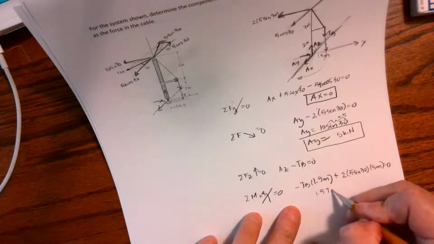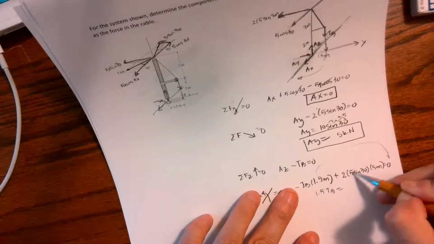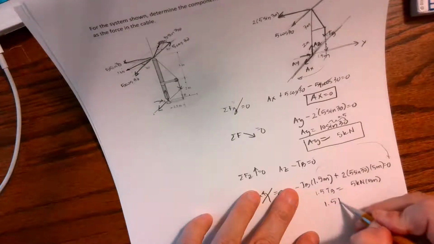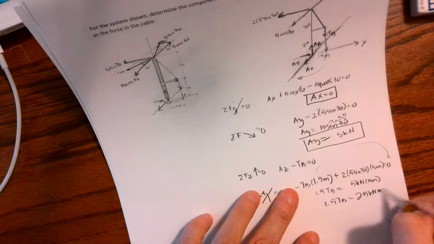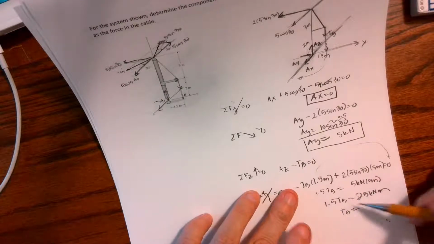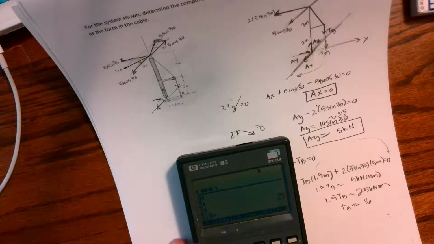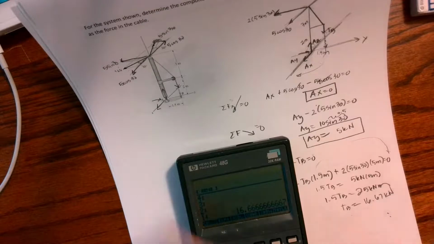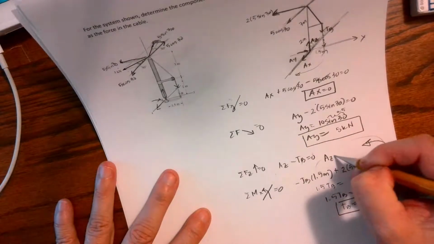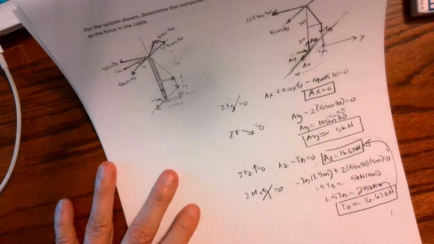So I can say 1.5 TB equals, we're going to move that over to get rid of the negative sign. Well, sine 30 is 0.5. 10 times 0.5 is 5. So I have 5 kilonewtons times 5 meters. 1.5 TB equals 25 kilonewton meters, and TB equals, well, 1.5 times 16 is 24, so it's going to be like 16 point something, 16.67 kilonewtons. And now I can plug this back in, and I'm going to get that AZ also equals 16.67 kilonewtons positive, which makes sense. AZ I said going up, TB coming down. So there are my 4 reactions.